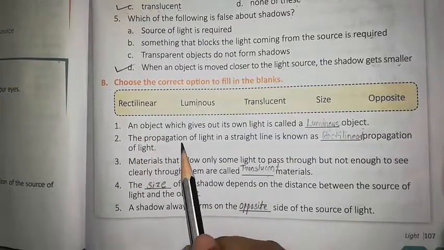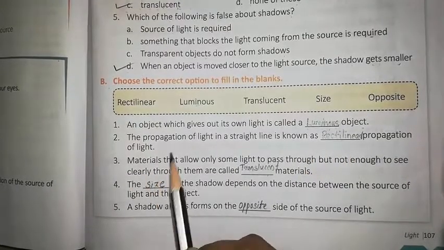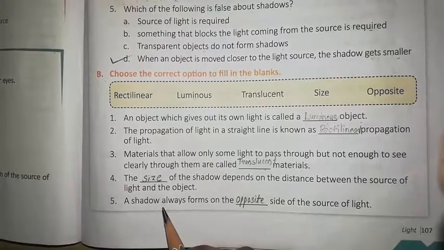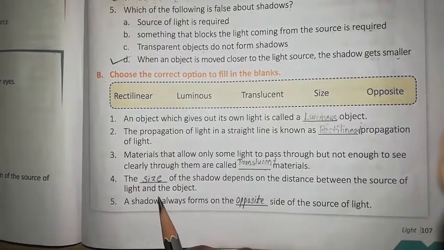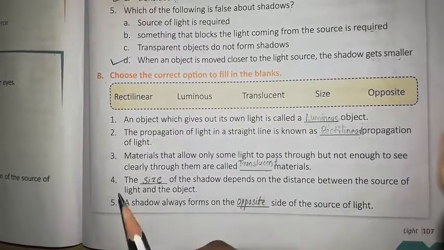Second question. The propagation of light in a straight line is known as dash propagation of light. What is it called? Propagation of light in a straight line is called rectilinear propagation of light. So, all of you write here, rectilinear.